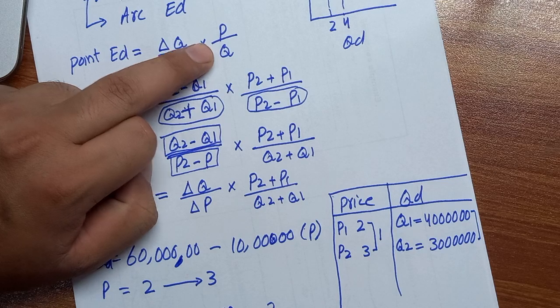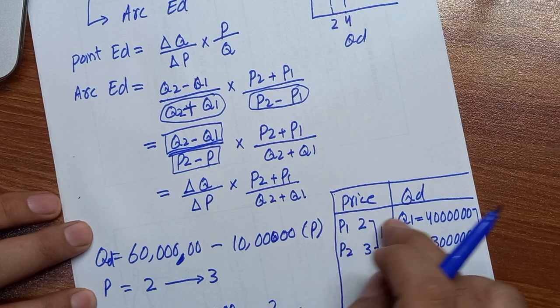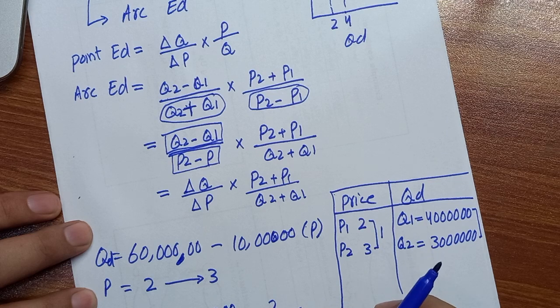One more thing, in this portion it's not necessary that you use this value or this value. Both will give you the same result. So all these zeros will cancel with these zeros. So here we will get 1 divided by 1, we will get 1.